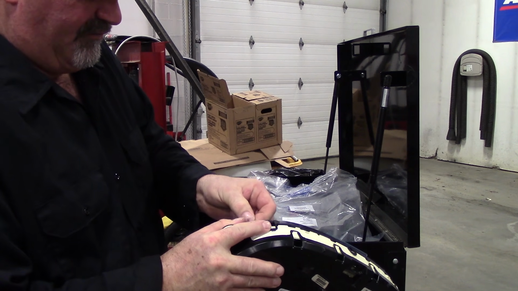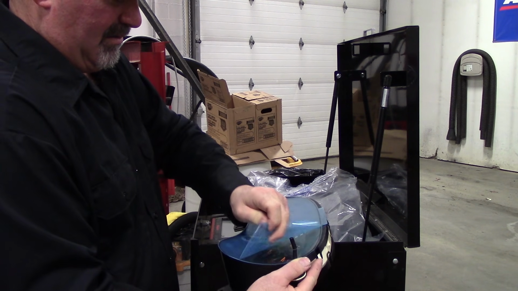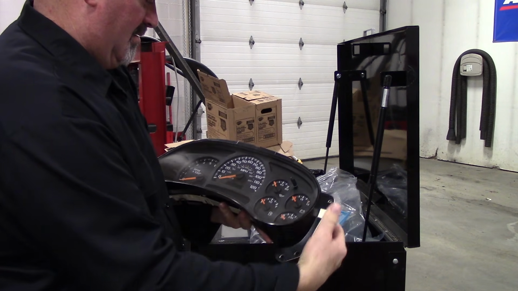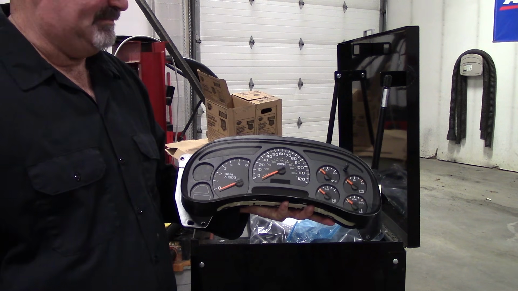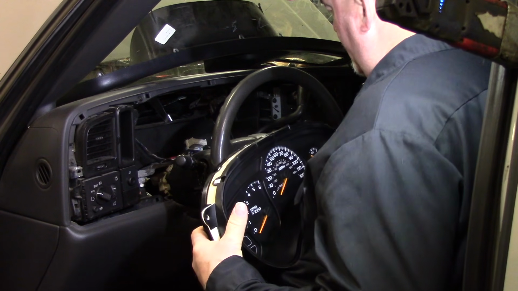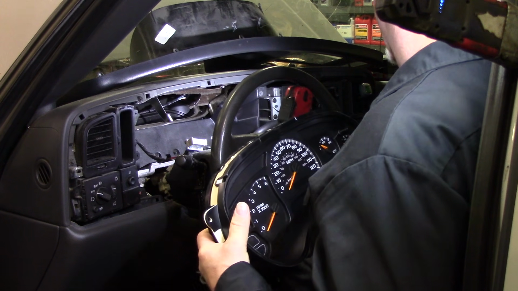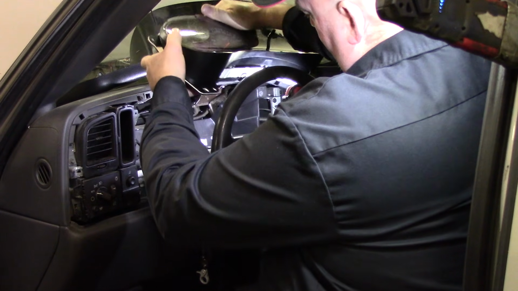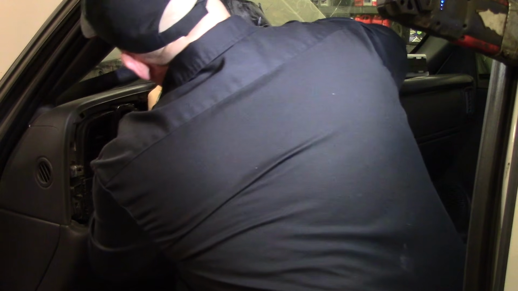Remove the protective film. And we'll get this puppy slammed in there. All right. Just reconnect it.